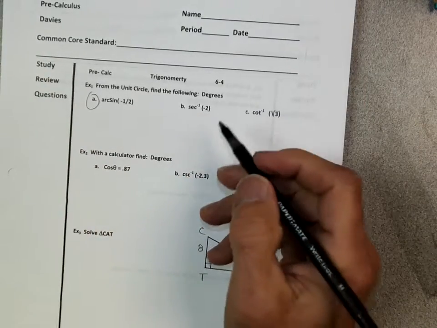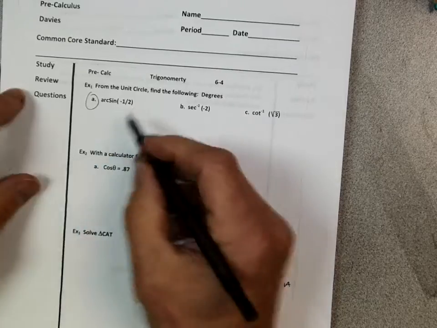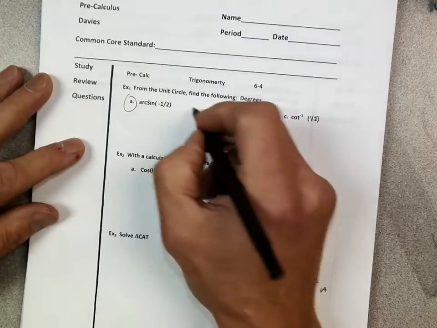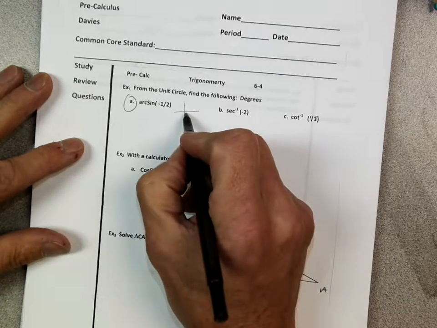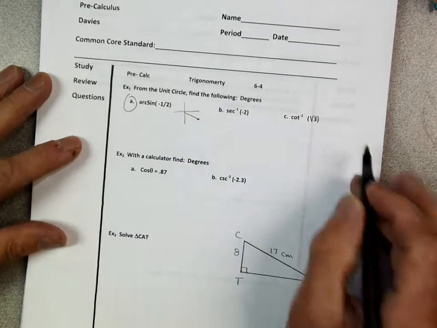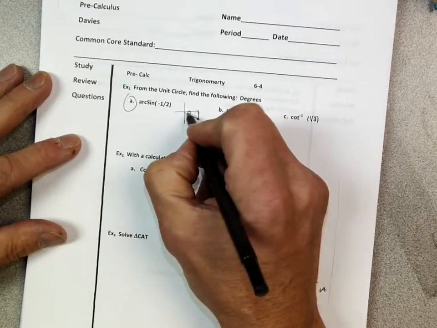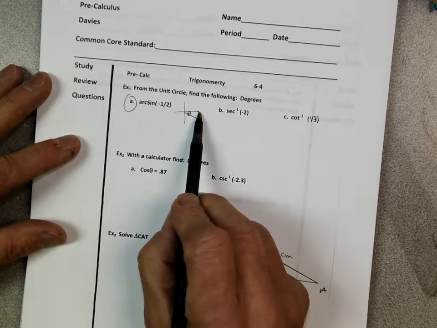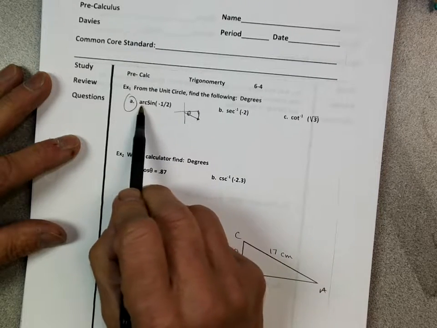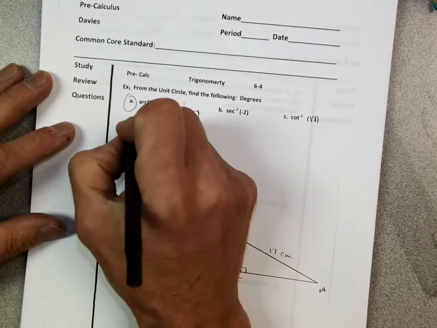So if you look at the unit circle and you find -1/2, I'll draw a little picture over here so you can see it on the unit circle. So you find -1/2 for sine, sine's the y value. So you find -1/2 right here on the unit circle, okay? Now, the angle in radians is equal to the arc, and that's why they do the arc. So if you look at it, it's really going to be pi/6. So you can say, well, the answer is pi/6.